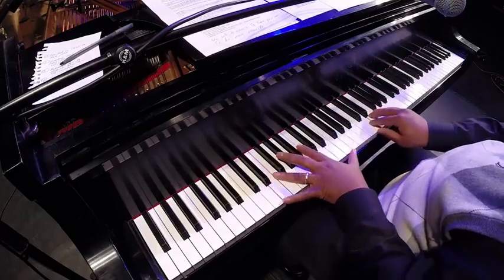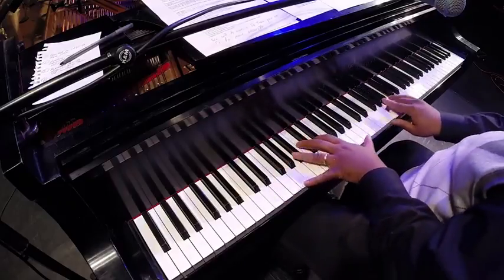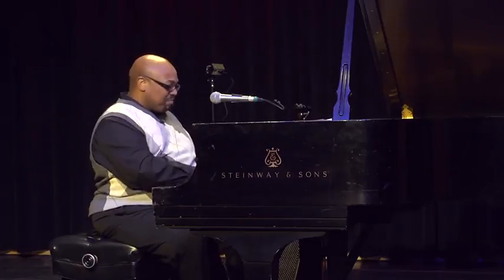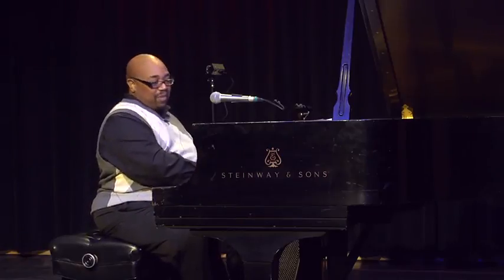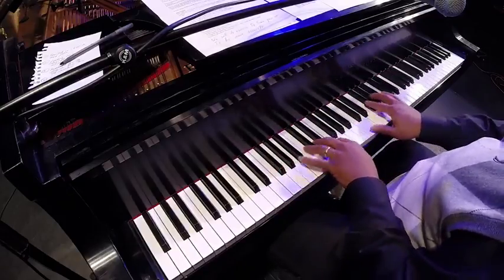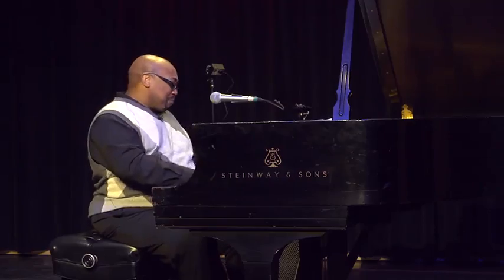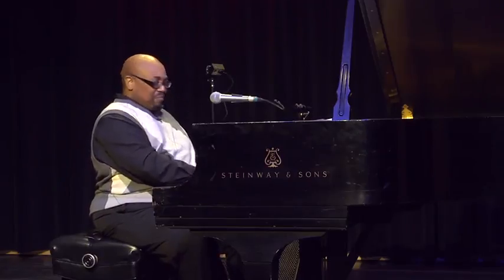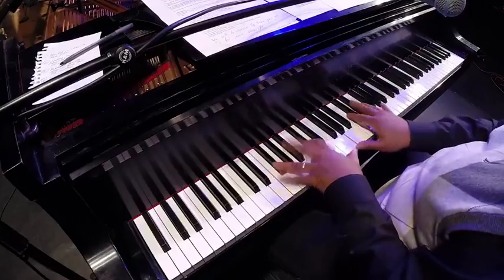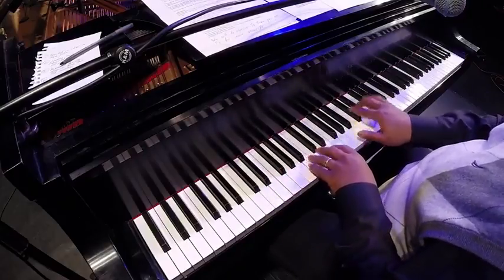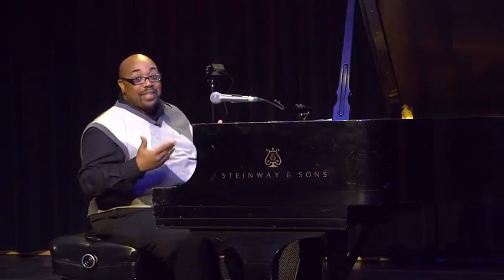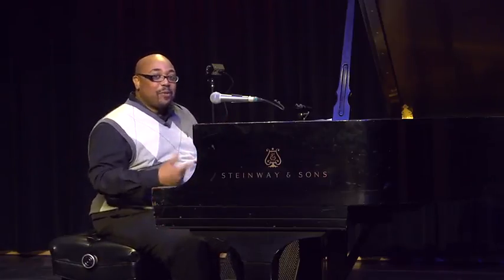Again, whole step, half step, whole step, half step. That'll help you to remember it. Songs always help me to remember things, so hopefully that helps.